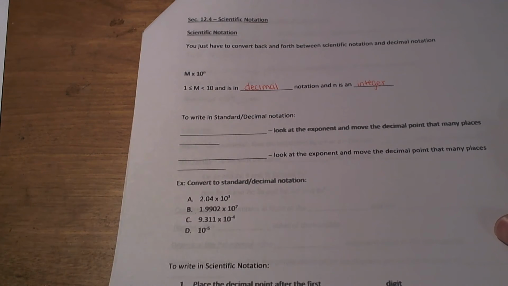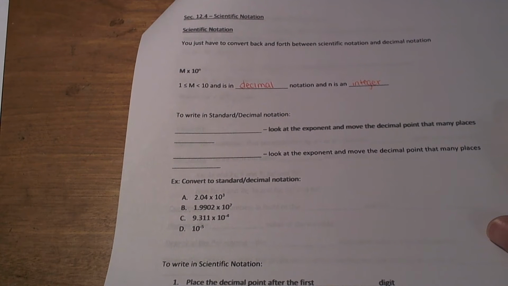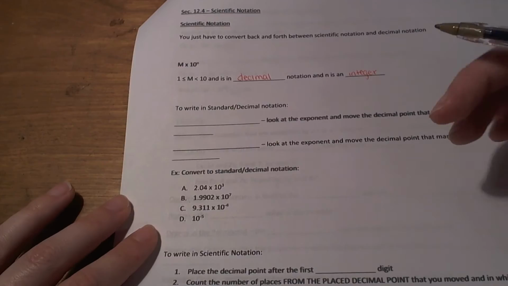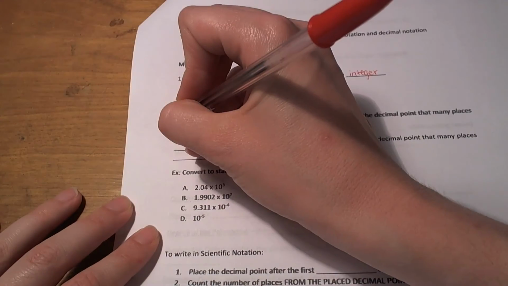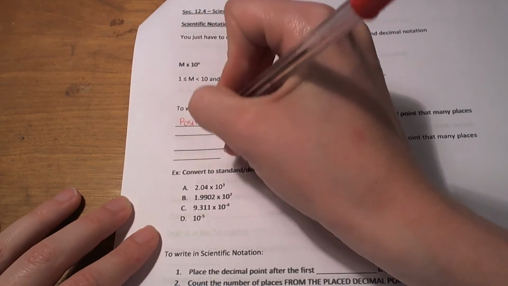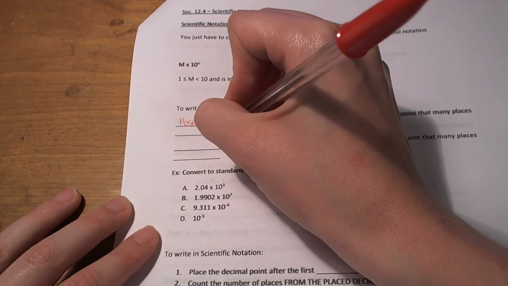So you next fill in the blanks here to write in standard decimal notation is that we are going to look and see the exponent first. And if it is a positive exponent, that's what we're filling in.